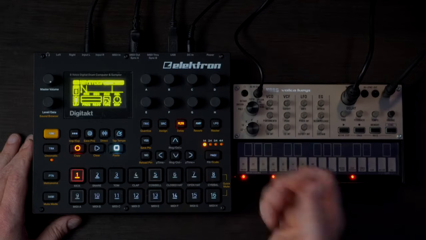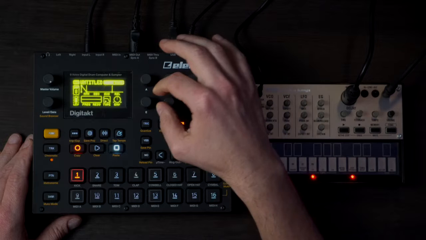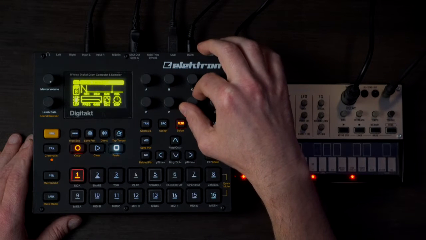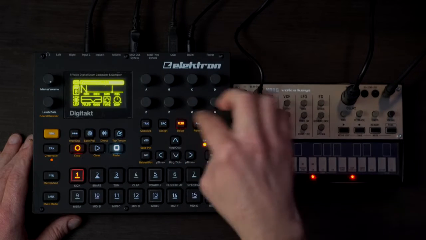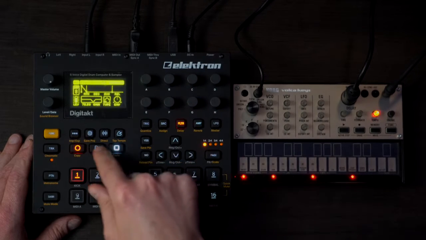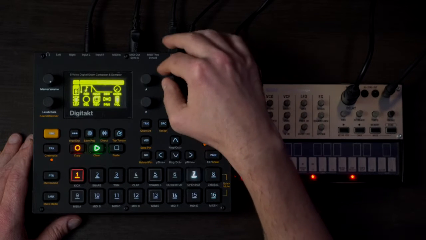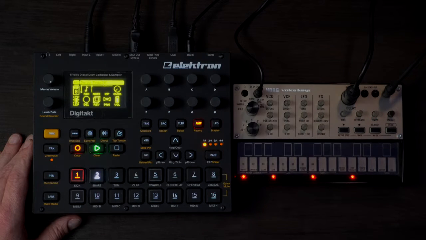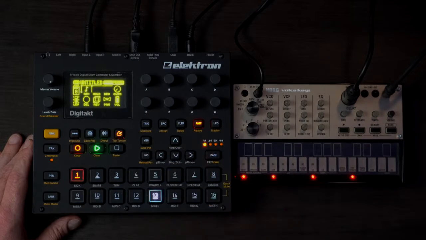So to start with, we're going to put a filter on it and change the filter type. We've got EQ type 1, so amp. I just opened the amp on it, so it's going to play the whole time.